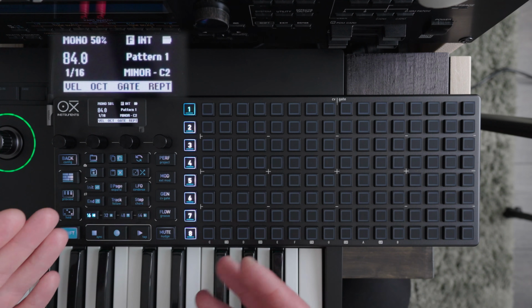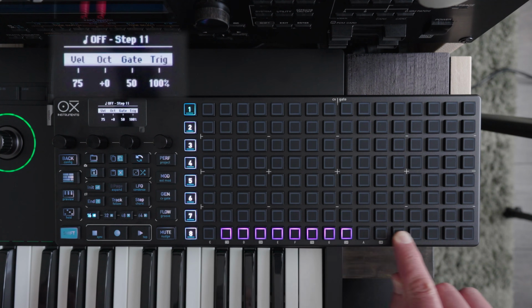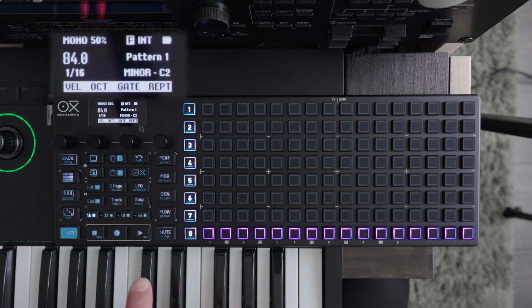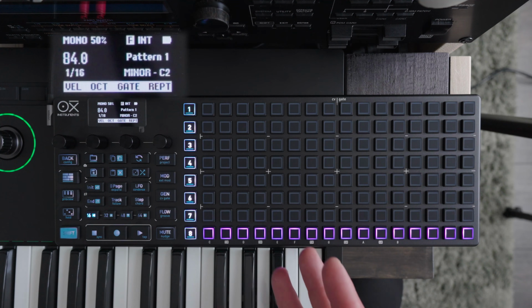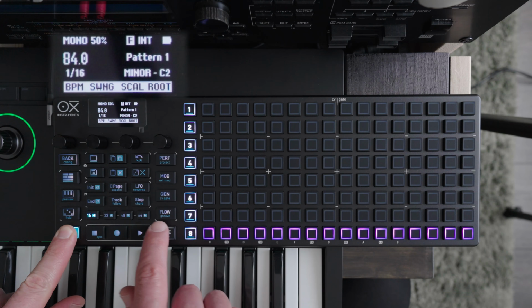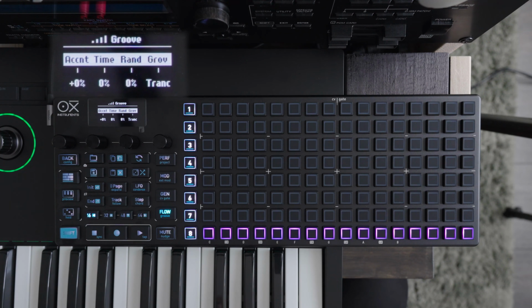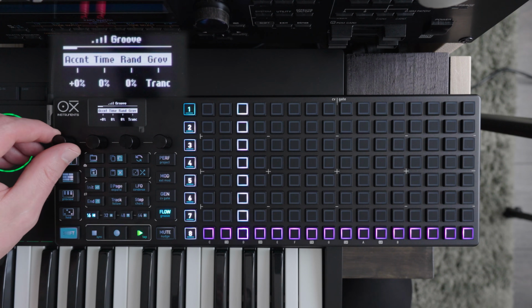Now, to demonstrate this, I have changed to a woodblock sound, and I will create a simple pattern here with 16 steps and press play. That's basically just straight 16 notes. Now, to add groove, you hold Shift and press the flow button. The secondary function is groove, and you get to this groove menu here. Now I'll press play, and let's add accent.